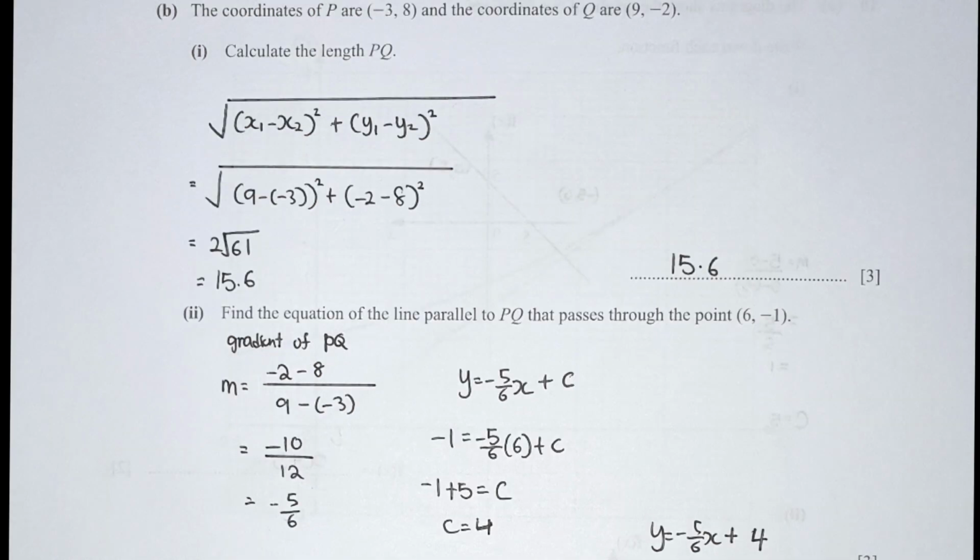Part B, number 1, calculating the length of PQ. This one we will be using the length formula. So you get 2 square root 61, which is 15.6.